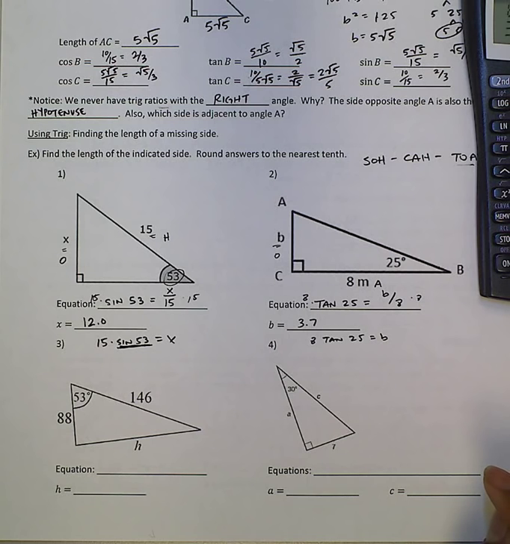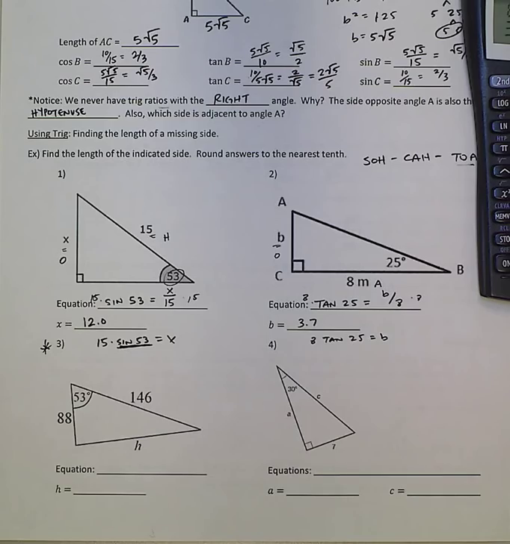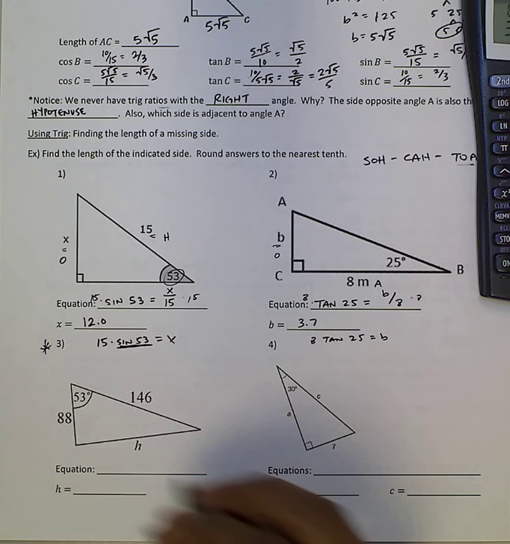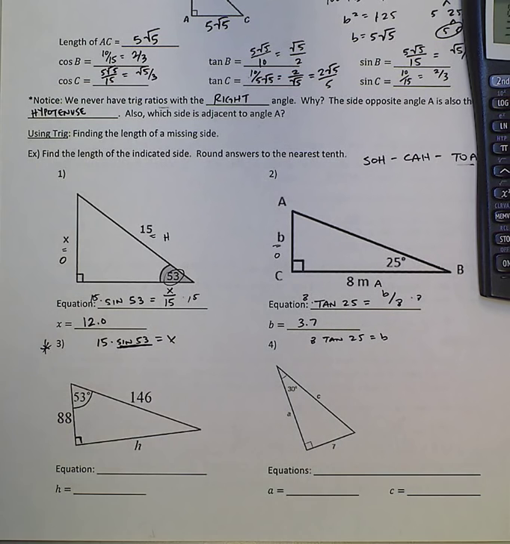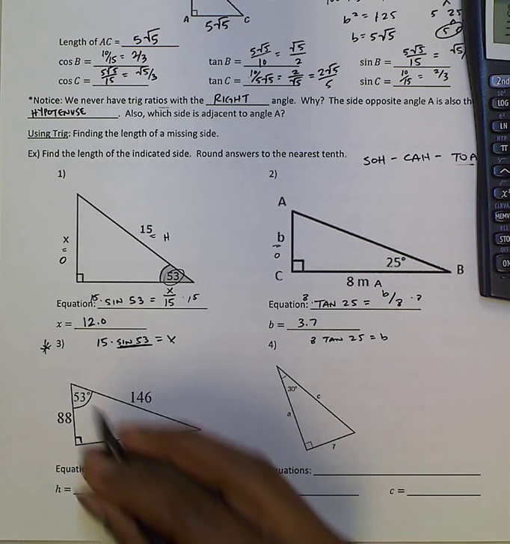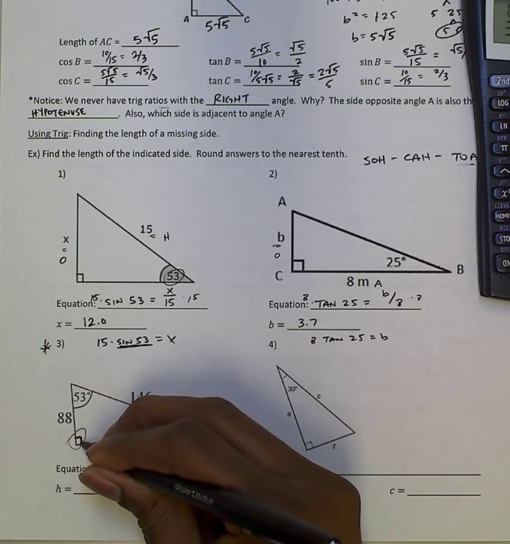Number 3, a couple things that you should look out for. First of all, you should make sure that it is a right angle. In number 3, they do not tell us that this is a right angle, and so without knowing that this is a right triangle, we wouldn't be able to use these functions. Just for the extra practice, I'll say we know this is a right triangle. Let's find H. Again, remember, if this isn't here, you cannot use these trig functions. But I want the extra practice, so I'm going to put it here.